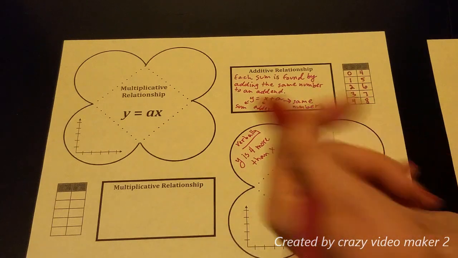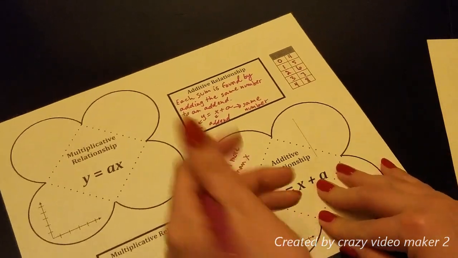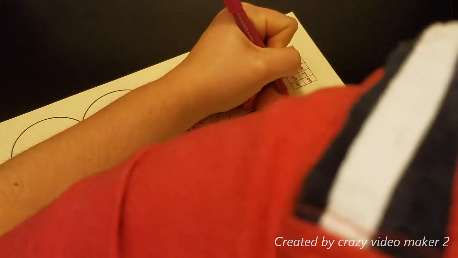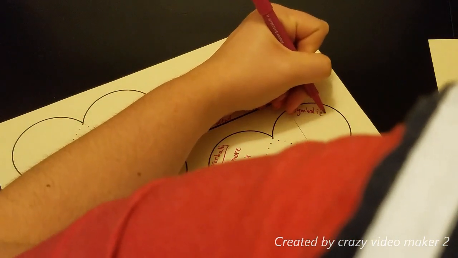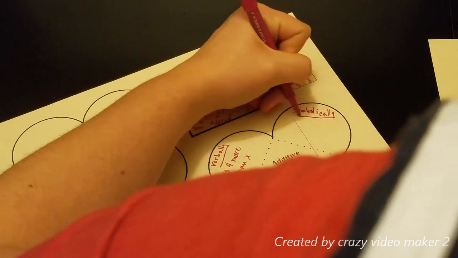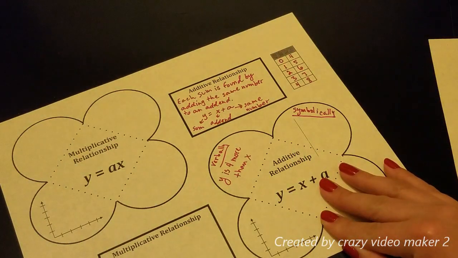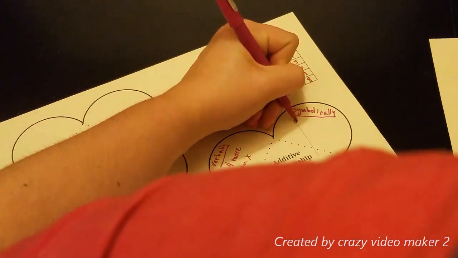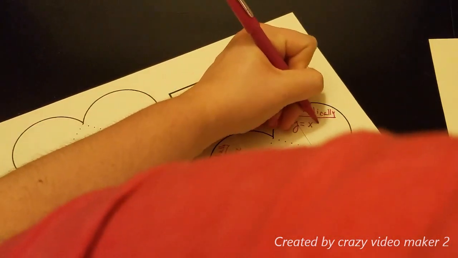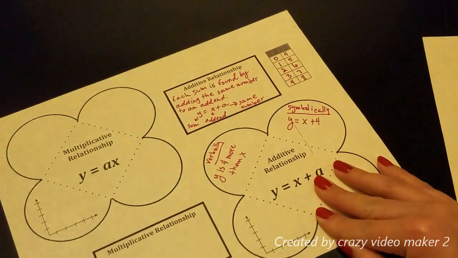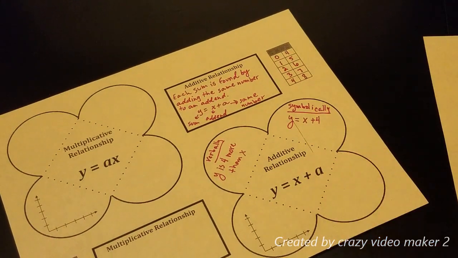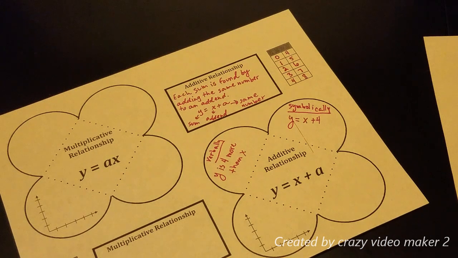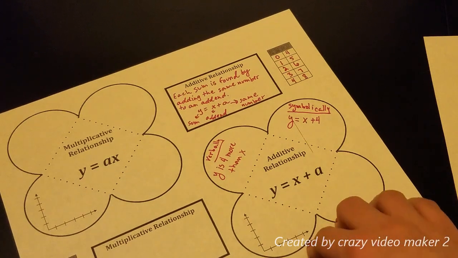Okay, and symbols. So we'll have symbolically. You're going to have y equals x plus 4. So y equals x plus 4. That's in symbols.